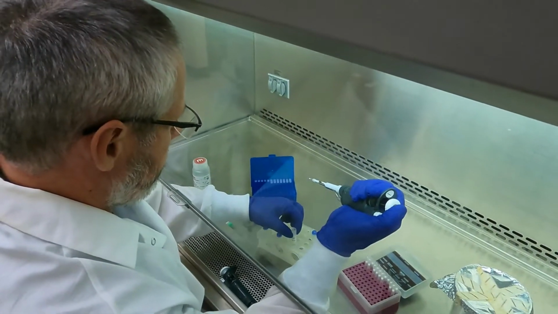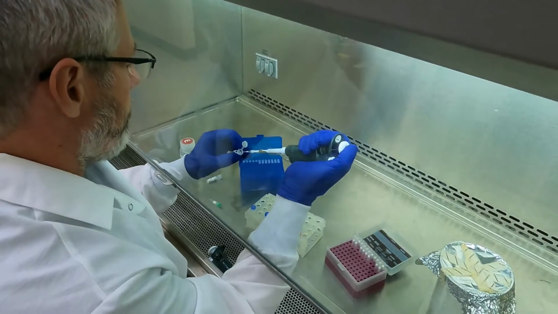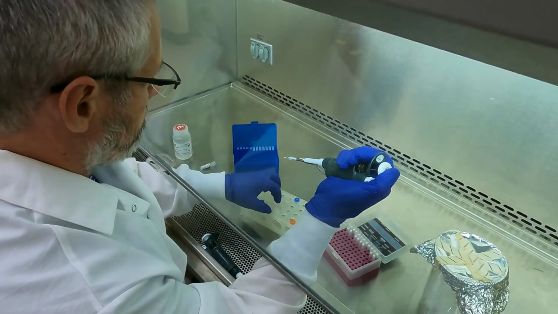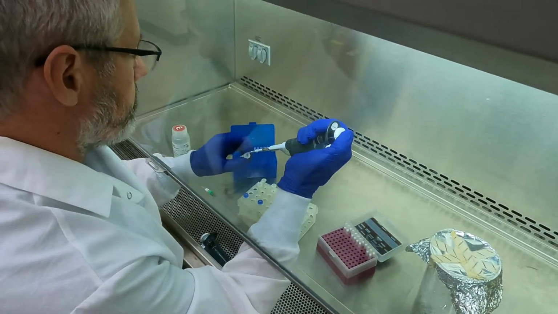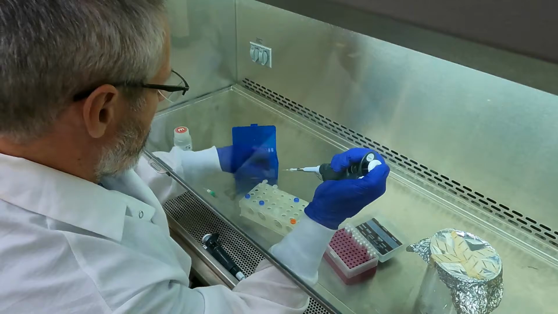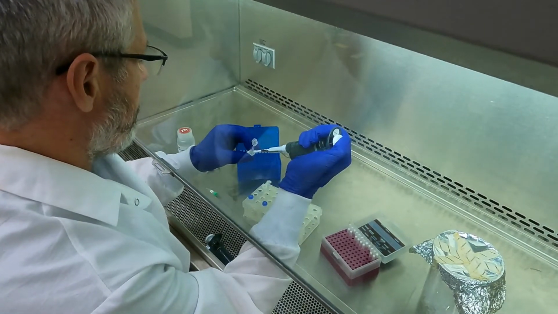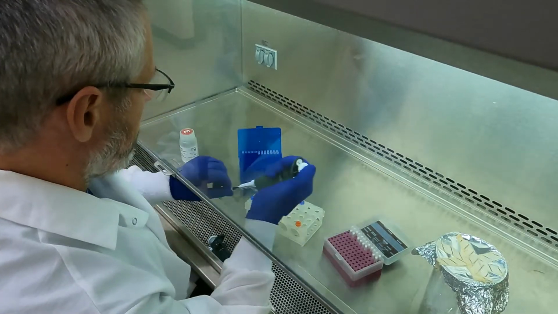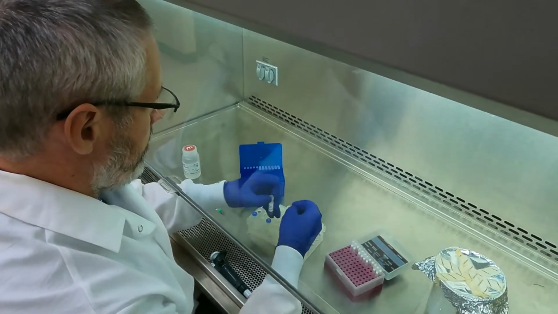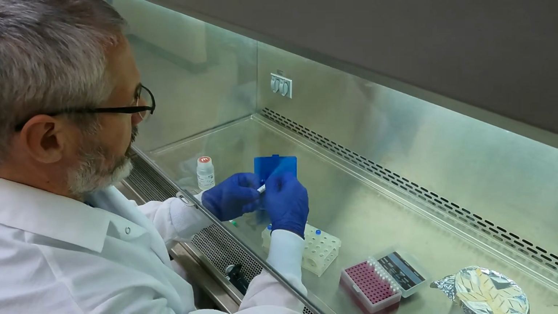It's 5 microliters, and at the bottom. That's the enzyme. It doesn't have the RNA attached to it yet.